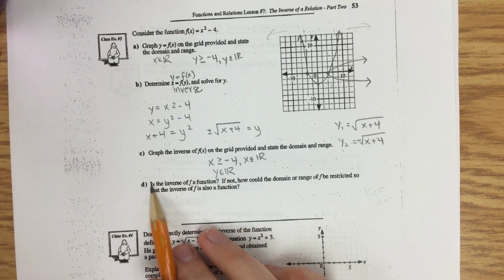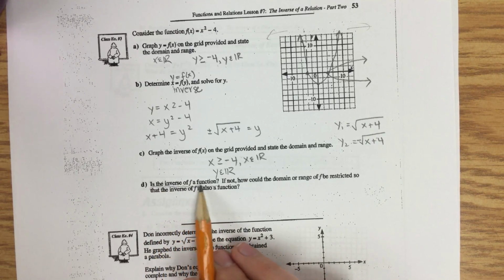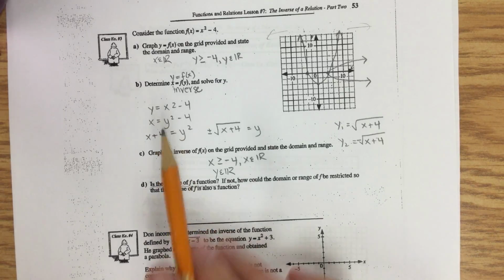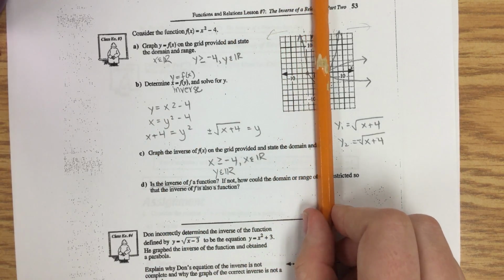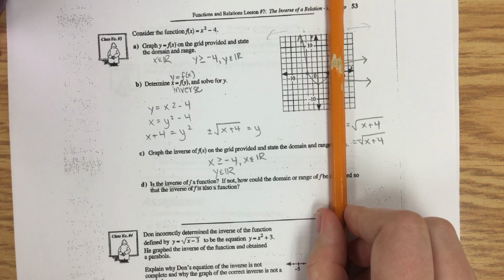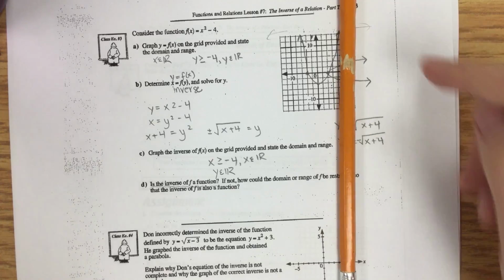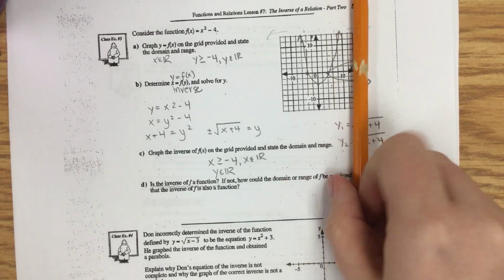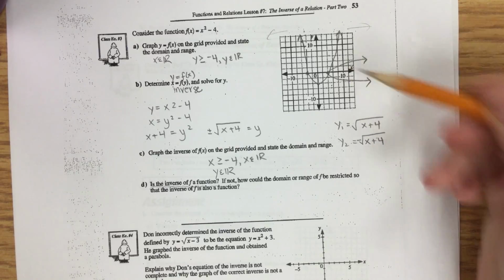So this is asking us, is the inverse of f a function? In other words, test with the vertical line test. Drag a pencil, paper, whatever it is, across this graph and see that it never crosses twice. And I can see the double cross there. One x value has two different y values.